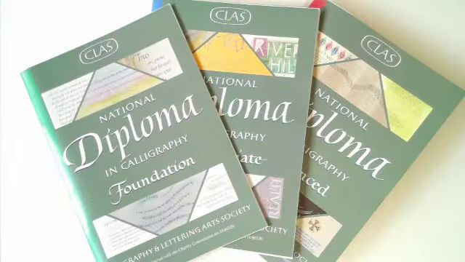At all three levels of the CLAS diplomas, Foundation, Intermediate and Advanced, entrants are required to submit at least one script analysis. For the Foundation diploma, you're expected to analyse one basic script. That is, either formal italic, uncial or foundational hand, and then to use your chosen script in your submissions.